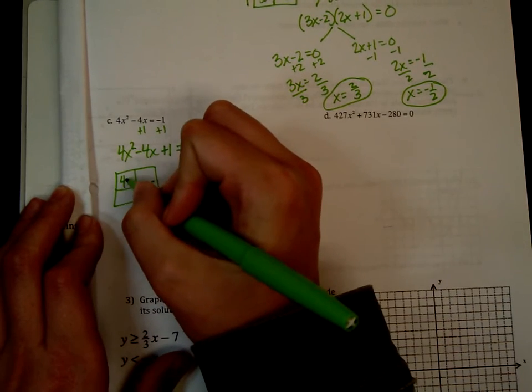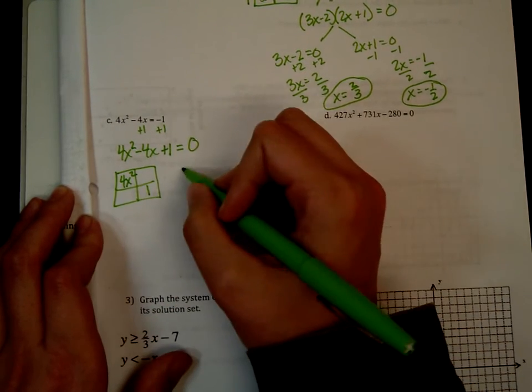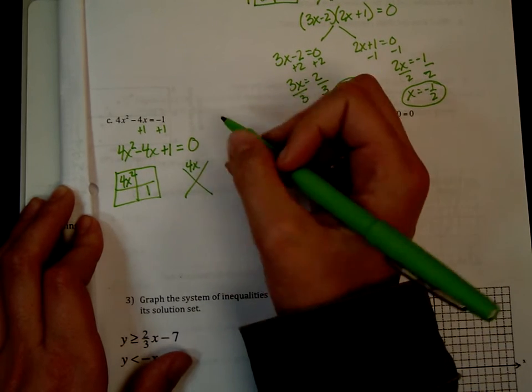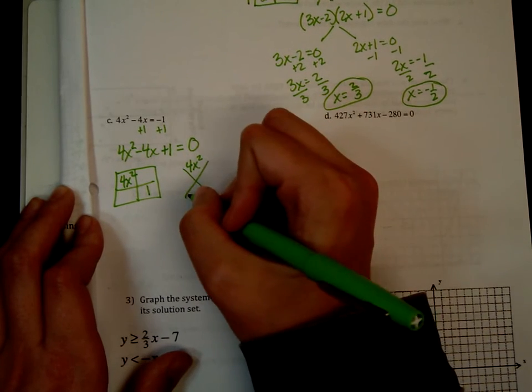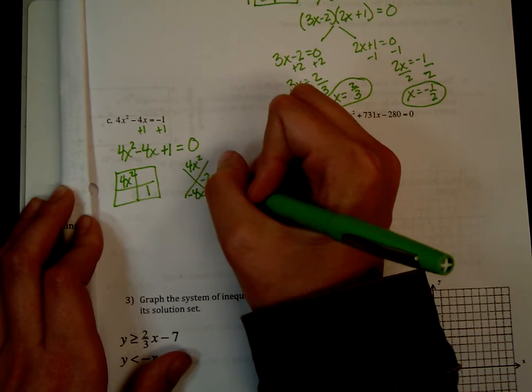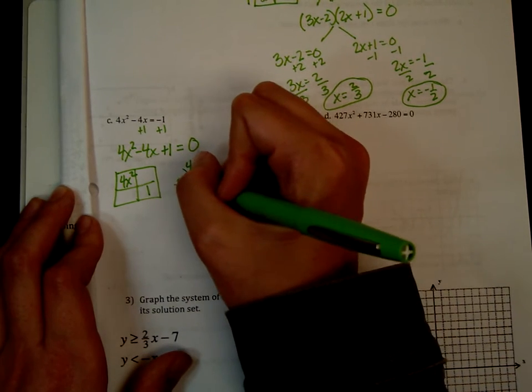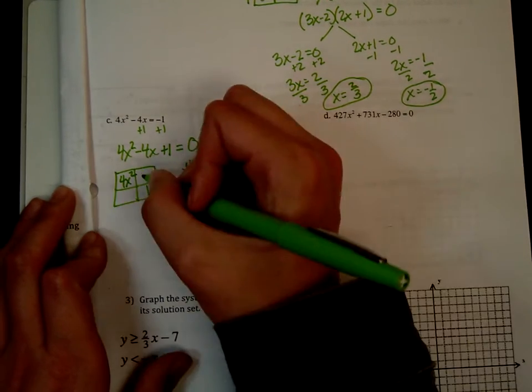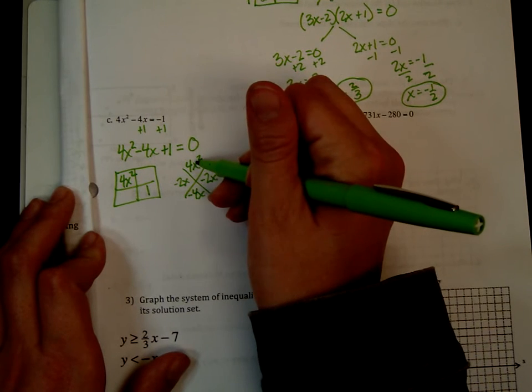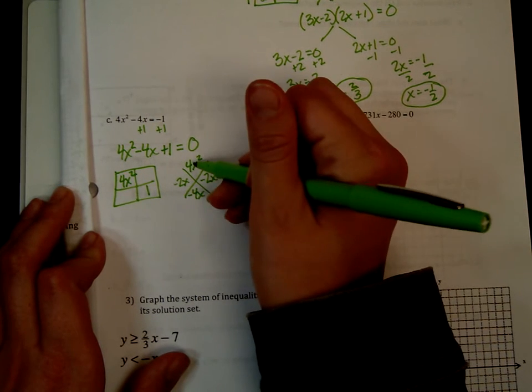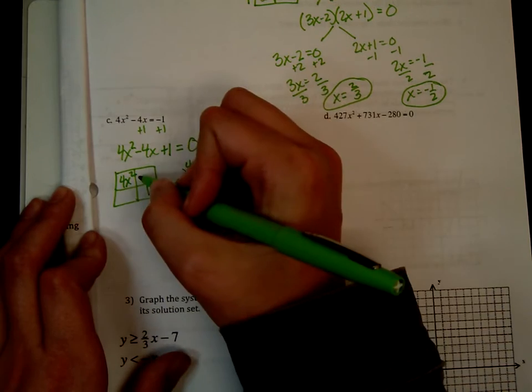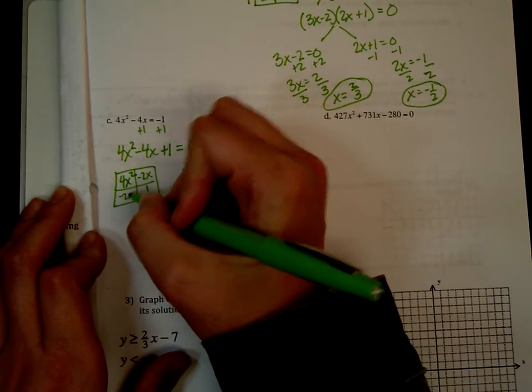So we get 4x squared and then 1. Two numbers that multiply to 4 and add to negative 4 would be negative 2x and negative 2x. Negative 2 times negative 2 is 4. Yeah, negative 2x and negative 2x.